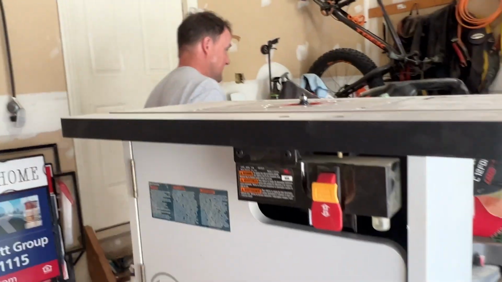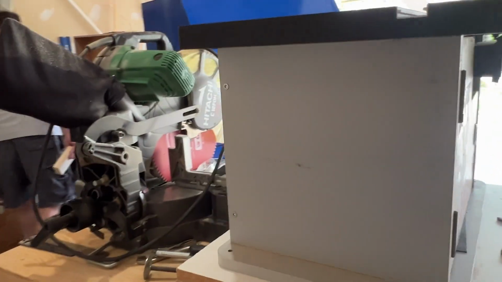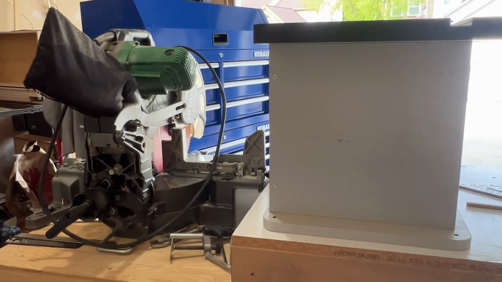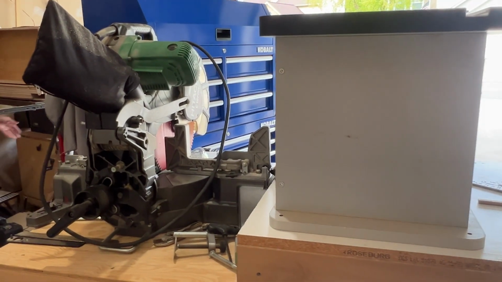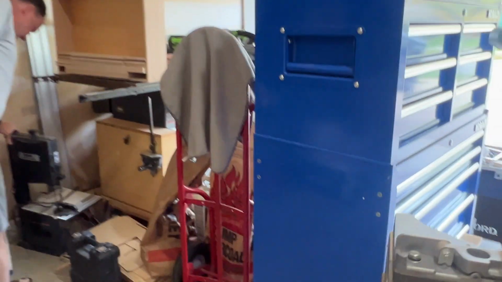We're freehanding stuff here. It's okay. This is not the quality of work that Amanda was talking about. Oh, stop. It's gonna be fine. We're making a stand for cutting boards.